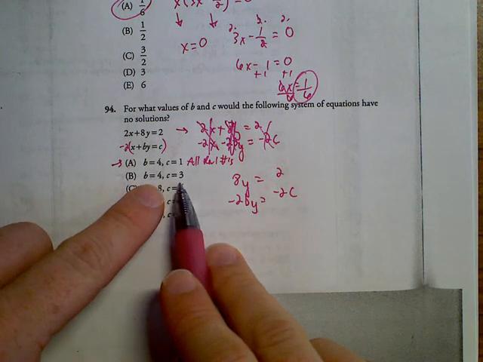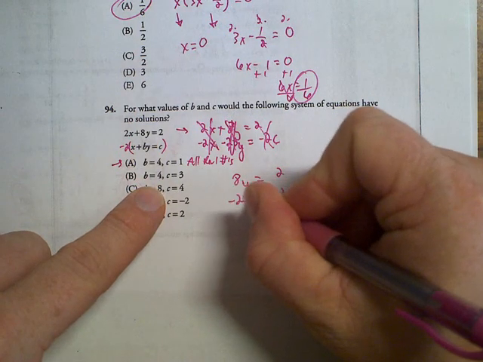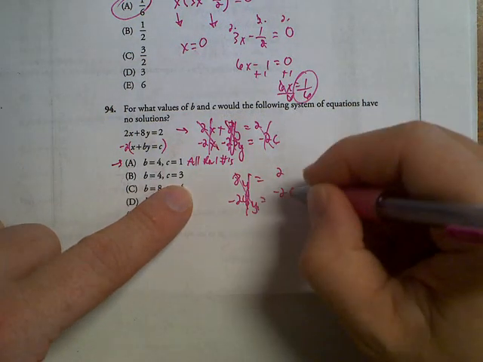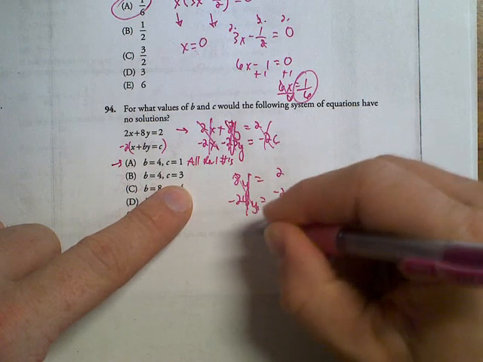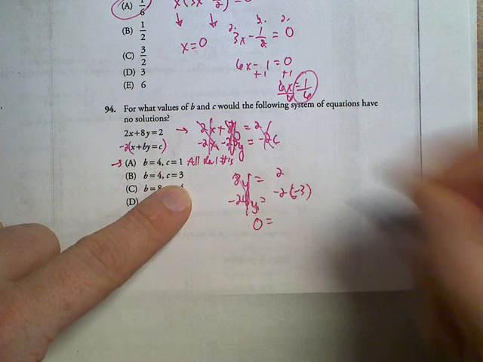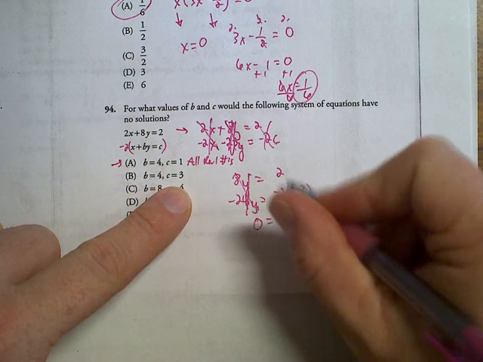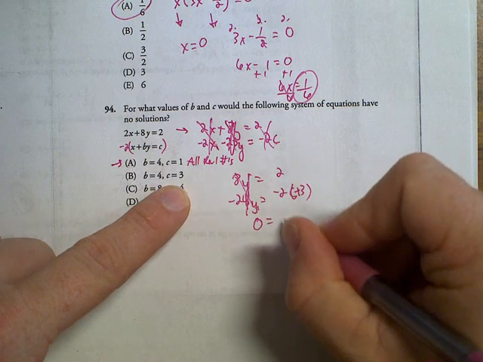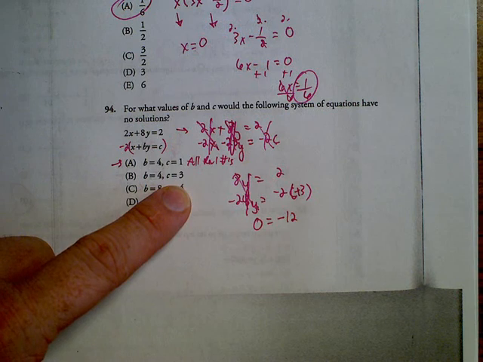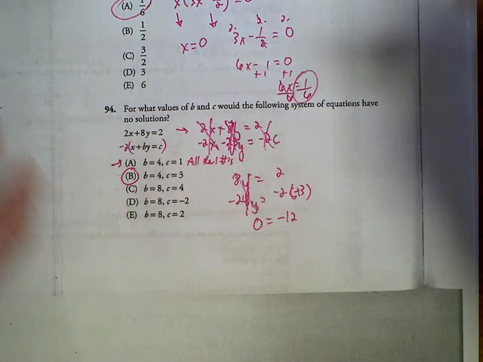So what if I plug in 4 and 3? So if I plug in 4, negative 2 times 4, I know this will go away. And then if I plug in 3 for c, this would be 0 equals, this would be 6. So 2 times negative 6 would be negative 12. 0 never equals negative 12, so I know that this is impossible. So I know it has to be B.